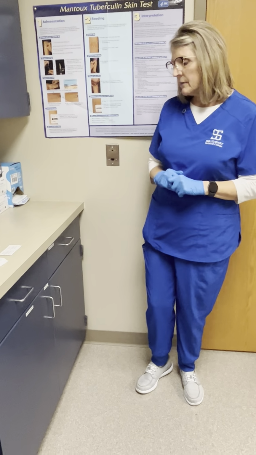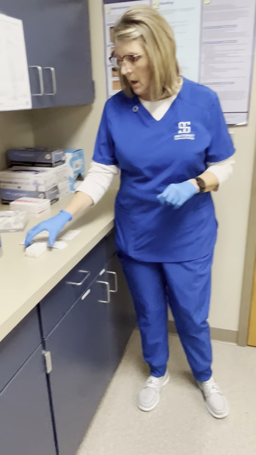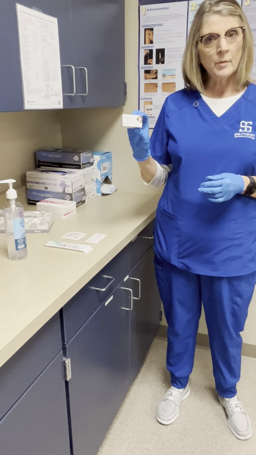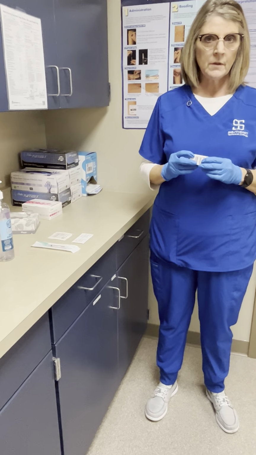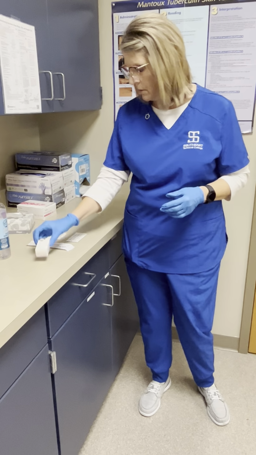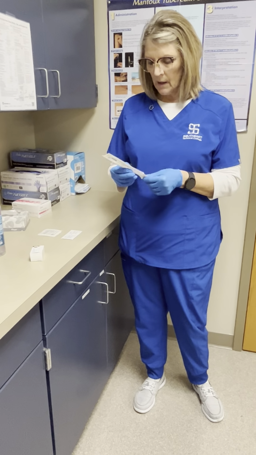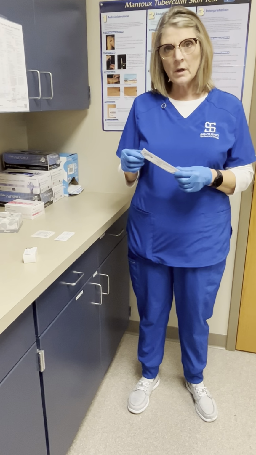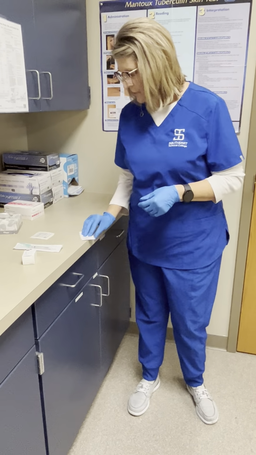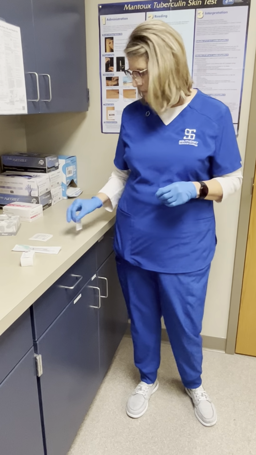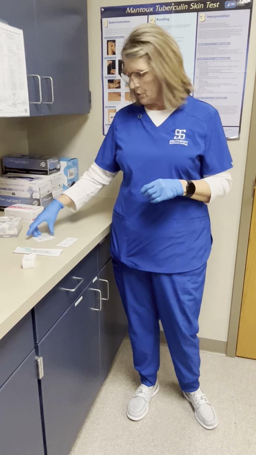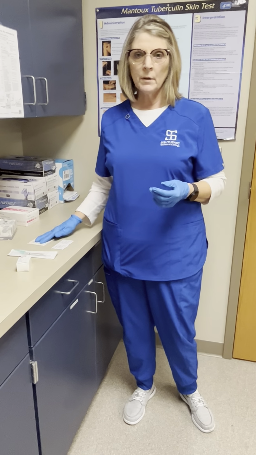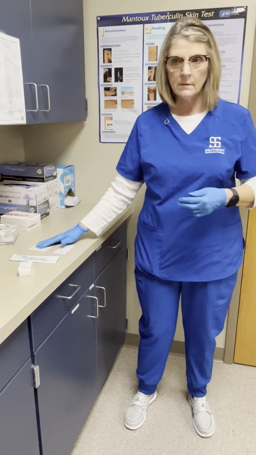Some of the supplies that we're going to use today are the TB testing solution. In our case, we're going to use Tubersol, but there are other brands out there that can be used. We're going to use a TB syringe, which has a smaller barrel and a smaller needle, two alcohol prep pads, and a sponge gauze pad for wiping off any fluid or blood that may come out of the injection at the end.